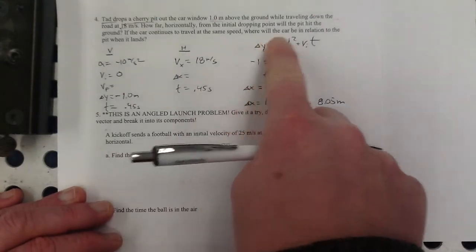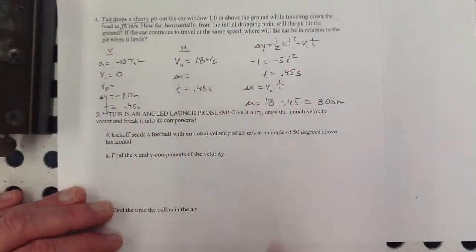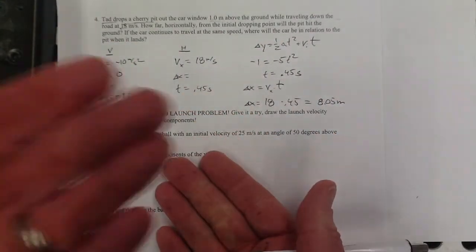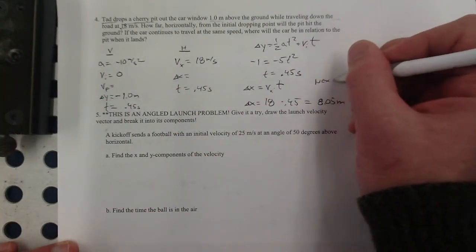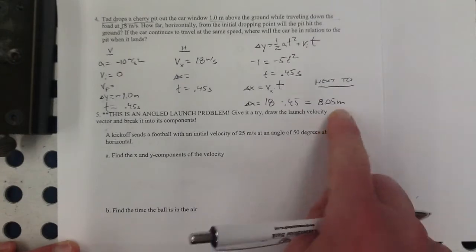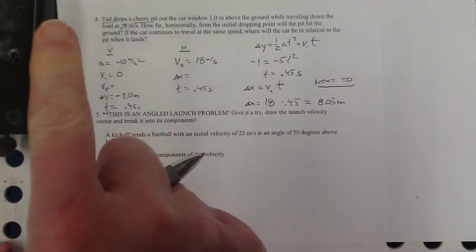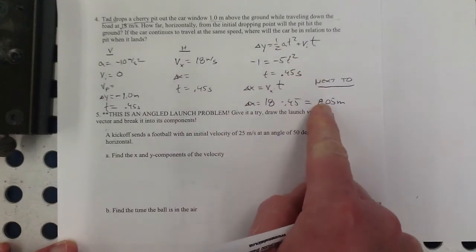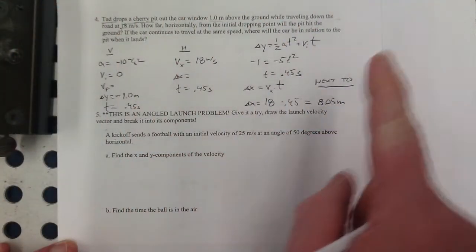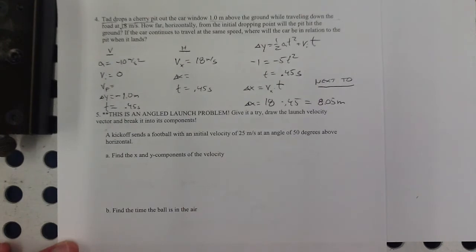And where will the car be in relation to the pit when it lands? Well, just like the plane is right above the sack of flour, the car is going to be right next to the cherry pit, because the cherry pit is moving forward with a constant velocity, same as the car, and getting closer to the ground, and the car, of course, is just continuing to go at the same speed.